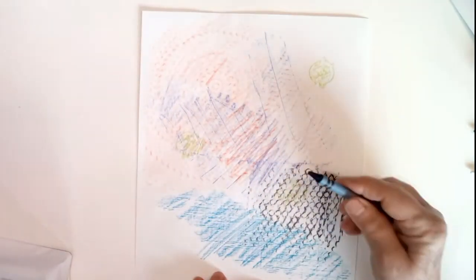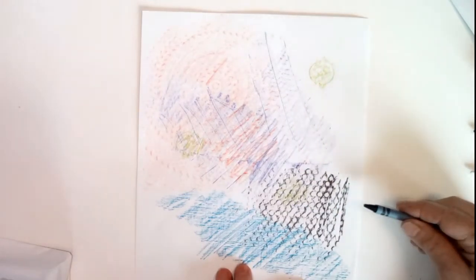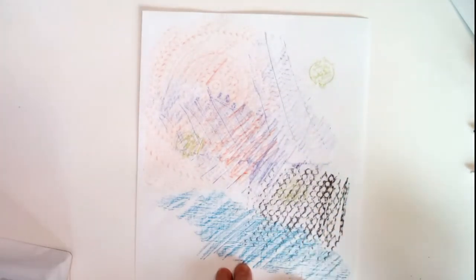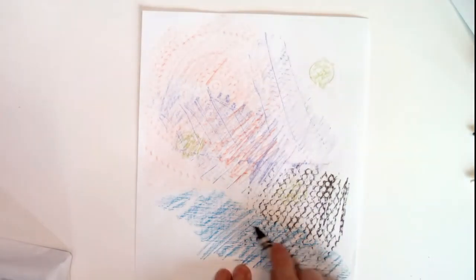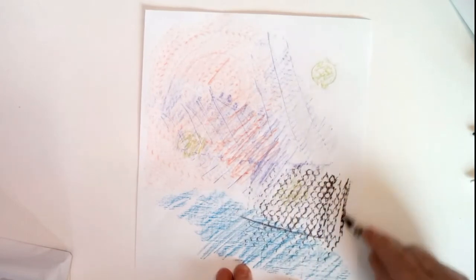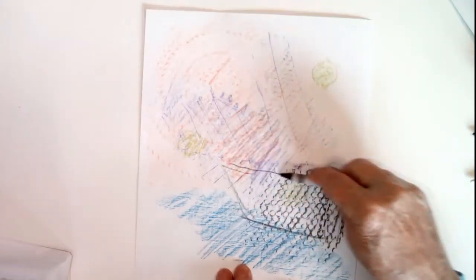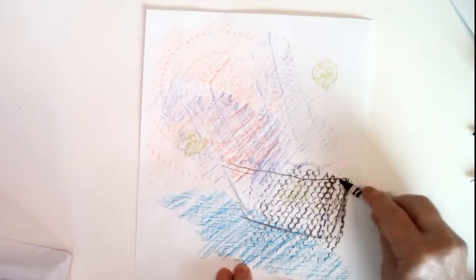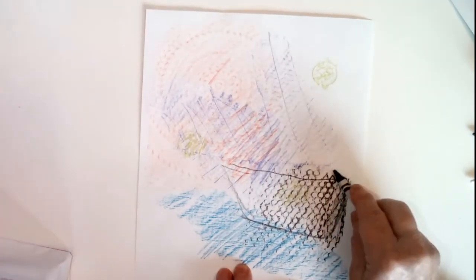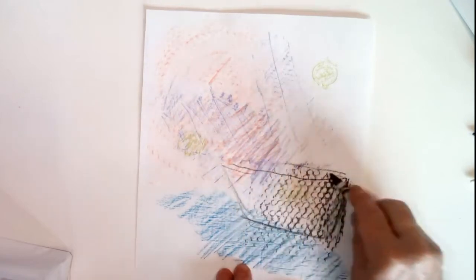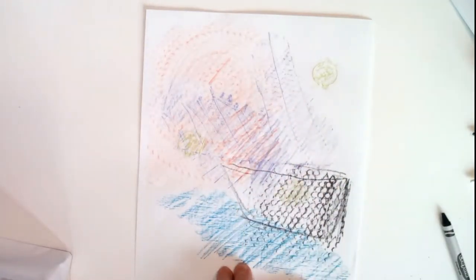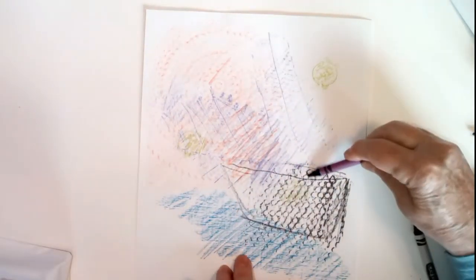So now I'm going to go back in and start to show some of these things. Let's see. My boat. This is the sail right up in here, I think.